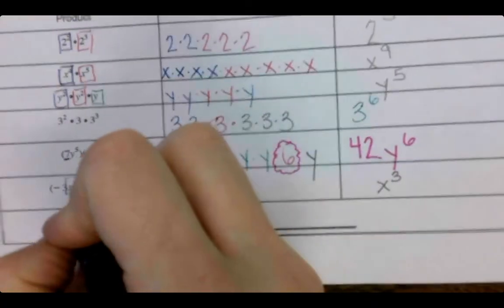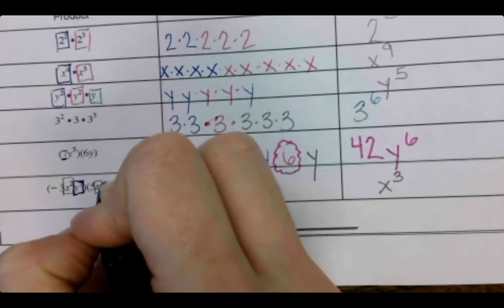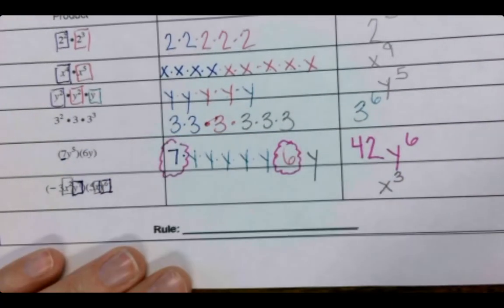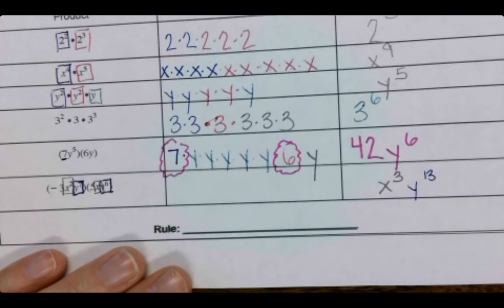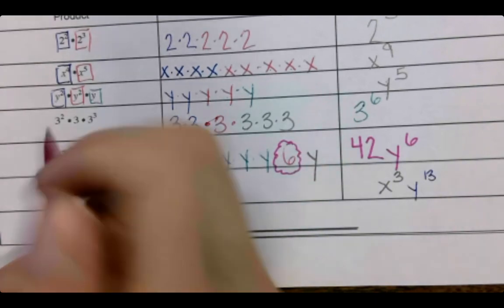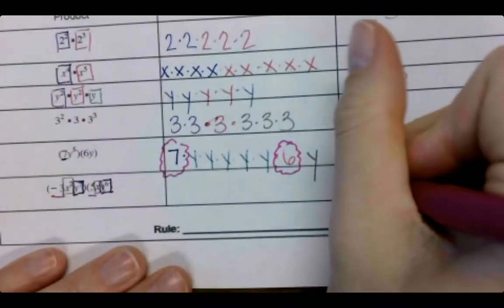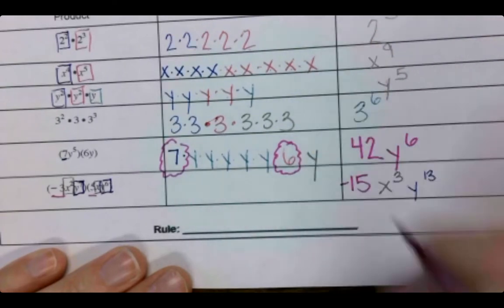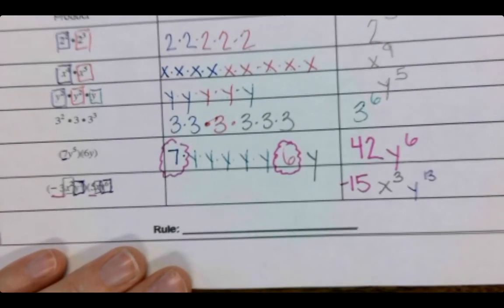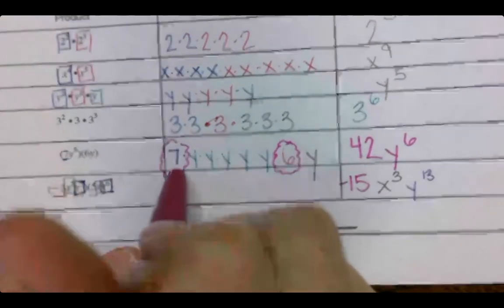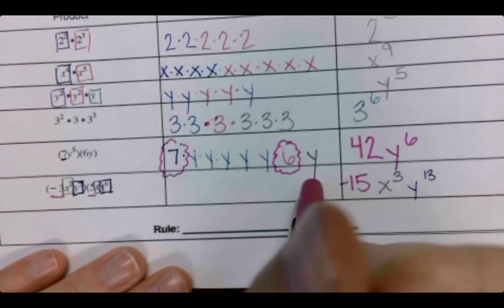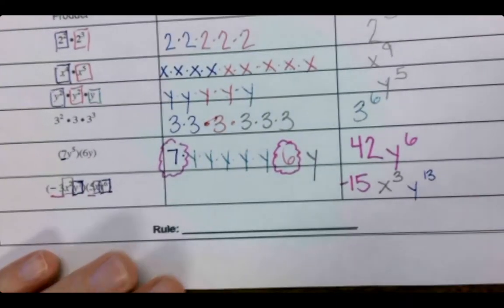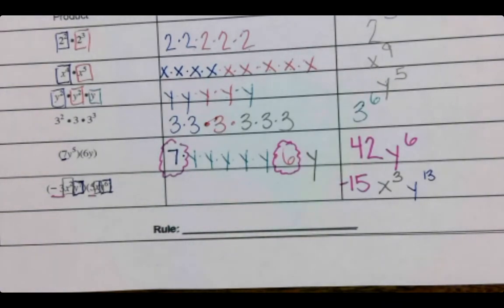Then if I look at my y's, well, this would be 7. That would be 6 for a total of how many y's? 13. And then for the numbers, same thing that we did in the last one. I have -3 times +5, which is -15. So again, you could spend time doing -3 times x, y, 5, x, y. Add them all up and get your answer.